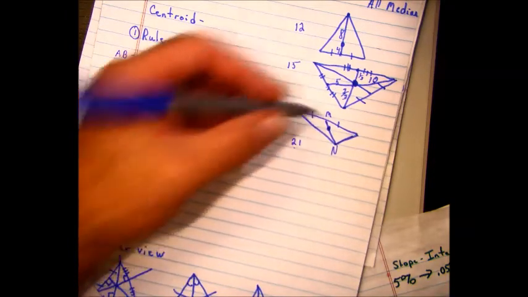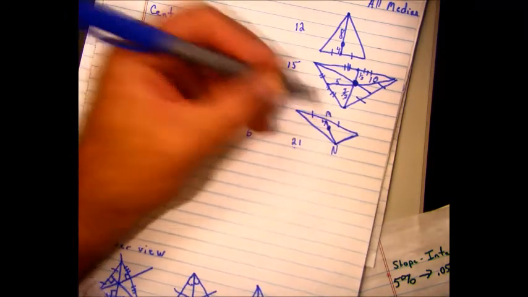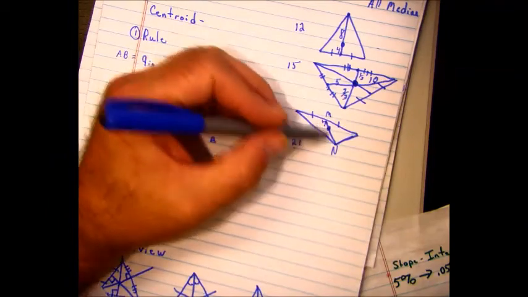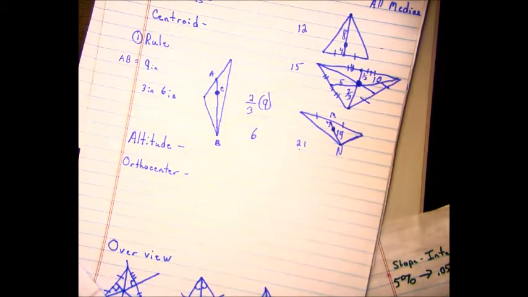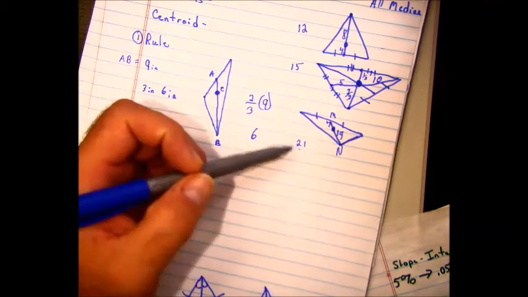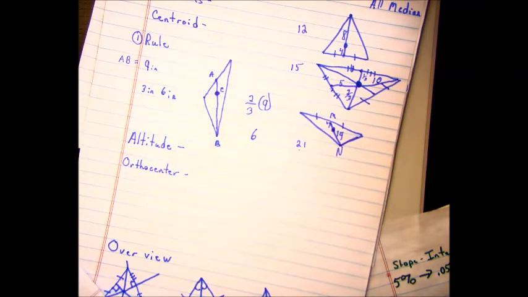And that would be the smallest piece, which would be 7. The bigger piece is 2/3, so that would be 14. 7 and 14 make 21. So this is the math that you're going to have to pay attention to. It isn't difficult, but it can be confusing, especially when they start using all 4 of these types of things.